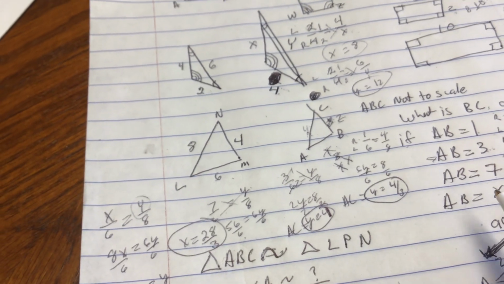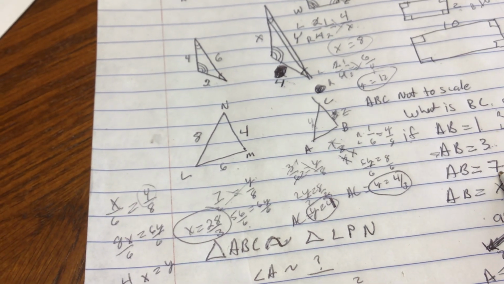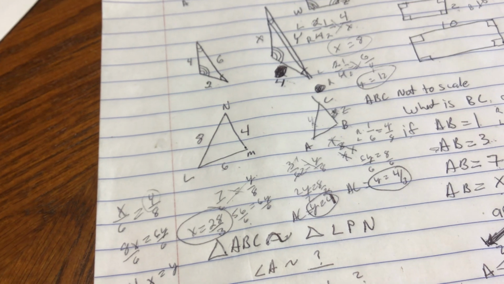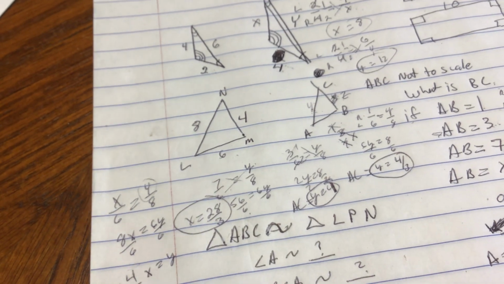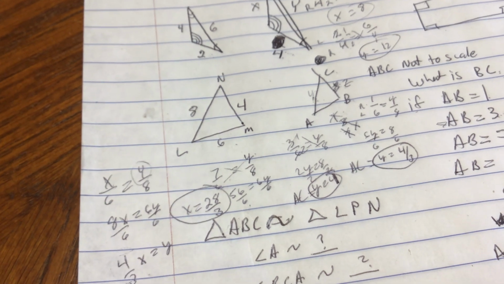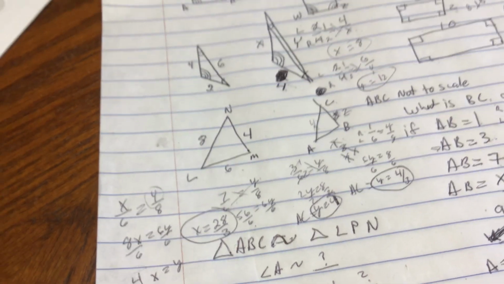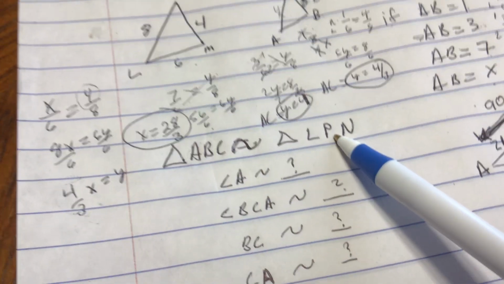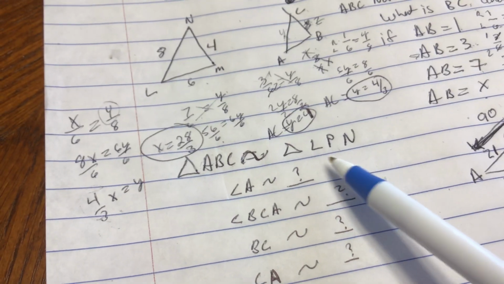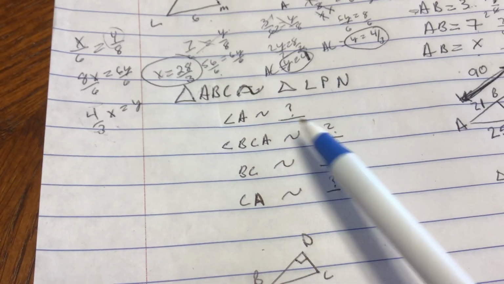All right. And then lastly, if it's 7 times 4/3, 7 times 4 is 28/3. So you'll notice that this represents what we call the scale factor. Every time you would times it by 4/3. Okay? All right. Then you're just going to have a similarity statement. So this is the similarity statement. And then you're just going to match up the corresponding angles and sides. This is pretty easy, actually.